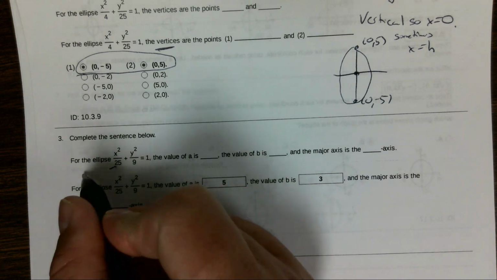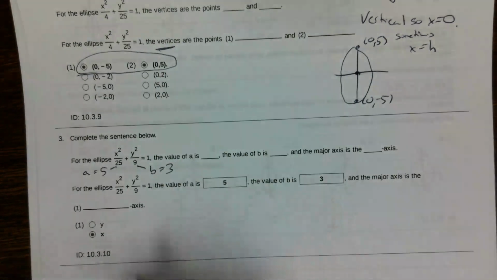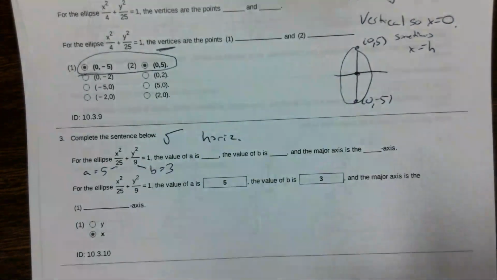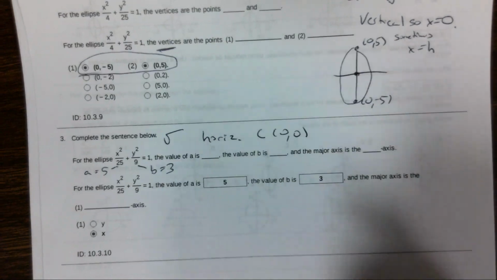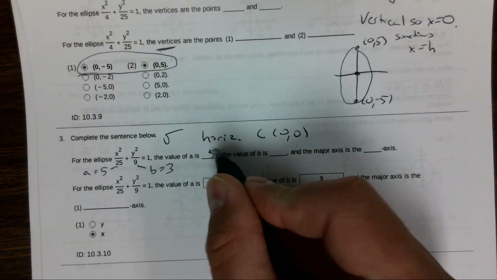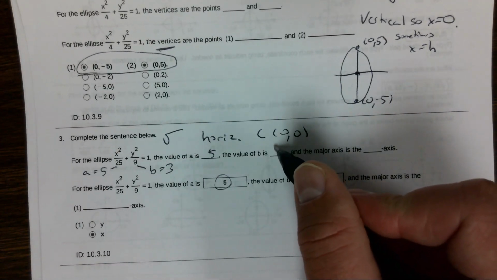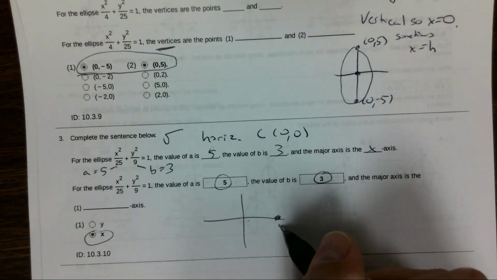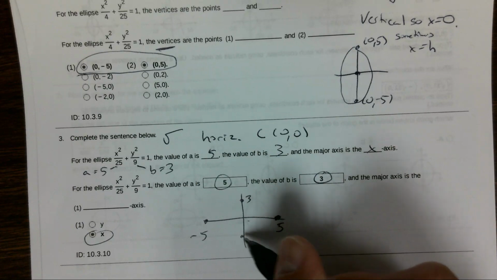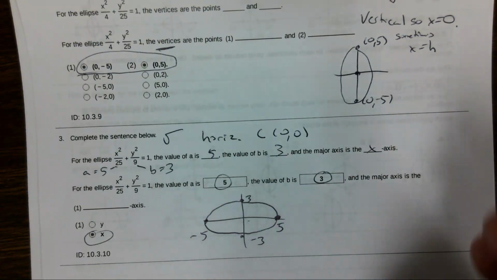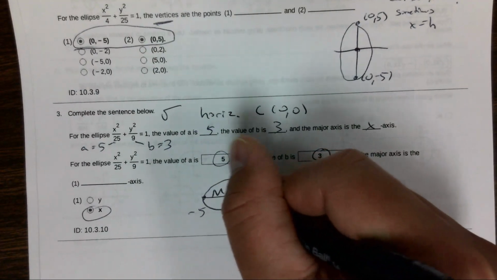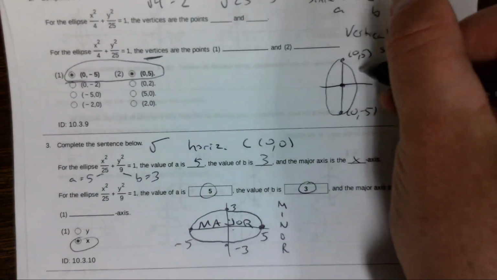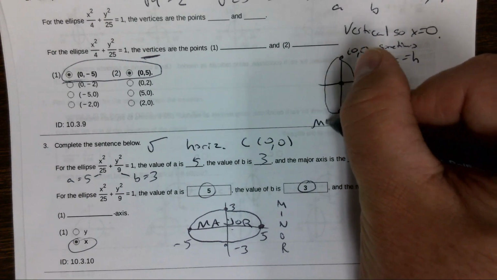Now on this one, you'd notice A would be 5 and B is 3, because the whole point of these is do your square root. So this is going to be horizontal. And again, your center is going to be at 0, 0. A is 5, that's this one. B is 3, that's this one. And it's the x-axis, because again, we're horizontal. It's not an exact circle. And so the major is this way, the minor is this way. Compare that to this one where your major is this one and your minor is this one.